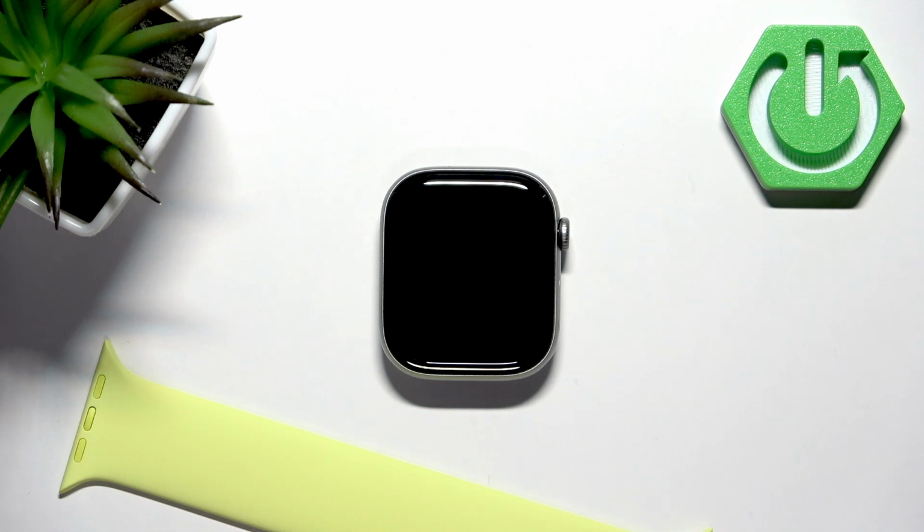Welcome. In front of me I have Apple Watch Series 11 and I'm gonna show you how to enable and how to disable the location services on this watch.